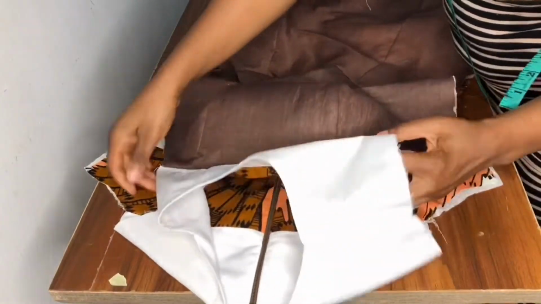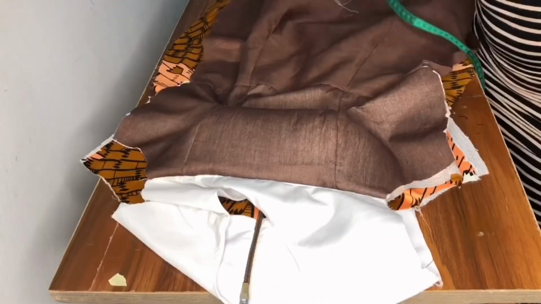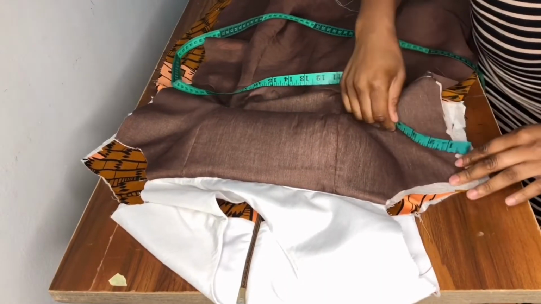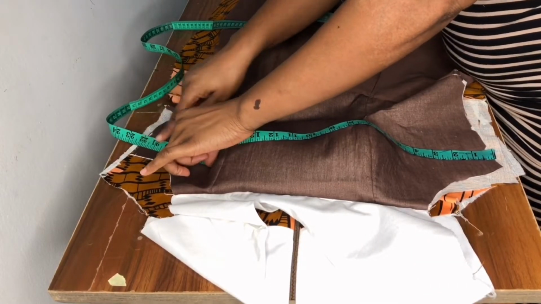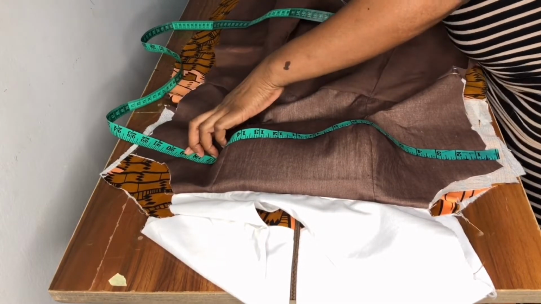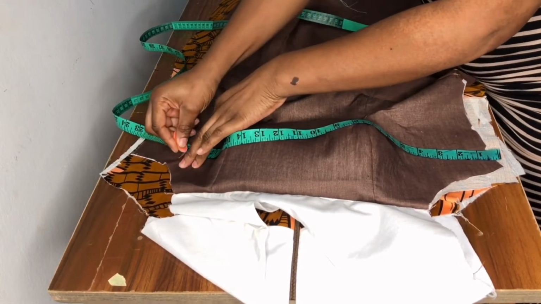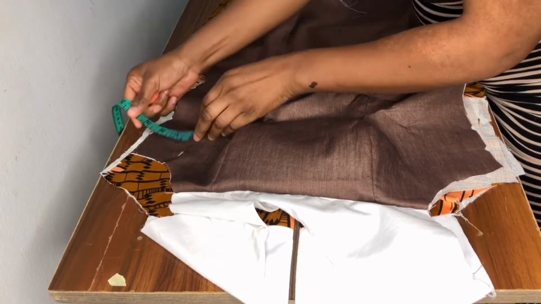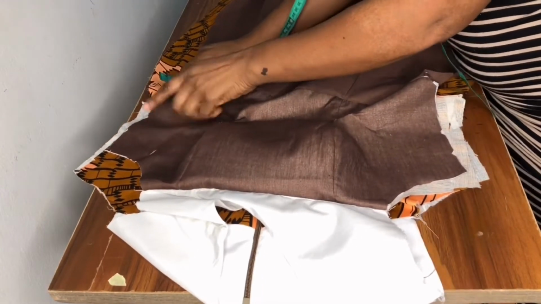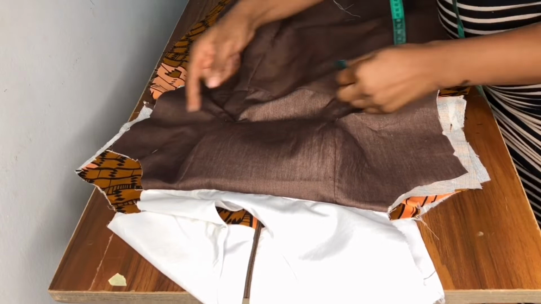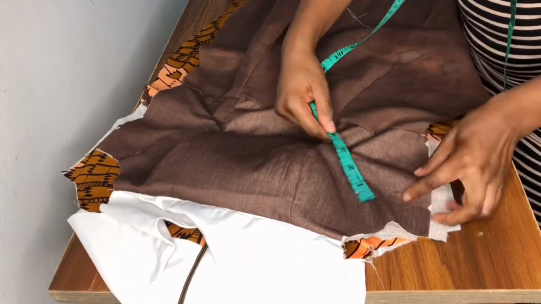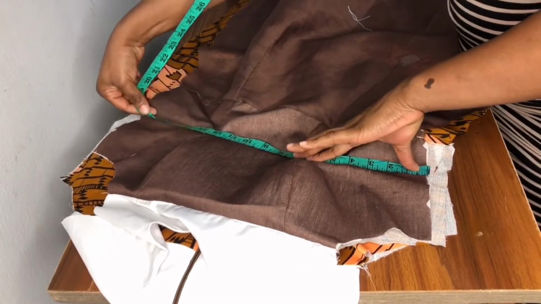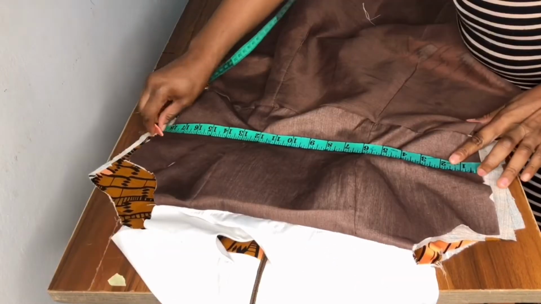Now I'll be joining the front and the back together to get an accurate measurement. So to do that, I'll take the measurement of the bust. So for this measurement, the bust round is 38. 38 divided by 2 will give us 19. So I'll place the 19 inches here. So I'll check what I have left. I have excess of 3 inches, so I'll divide the 3 inches into 2 and I'll place 1.5 here and 1.5 here. So on the underbust is 31. 31 divided by 2 will give us 15.5. So I'll place the 15.5 here.